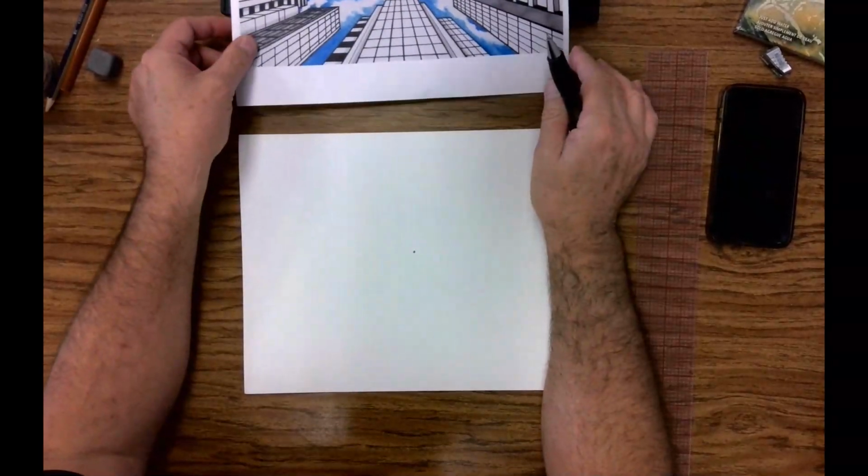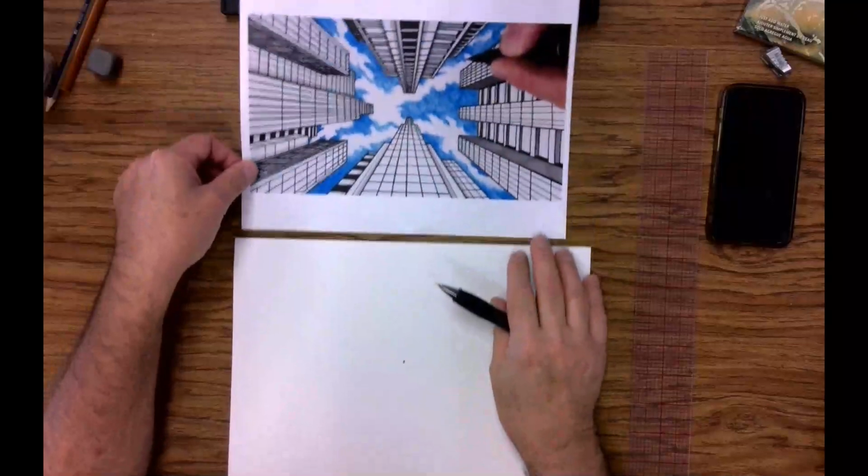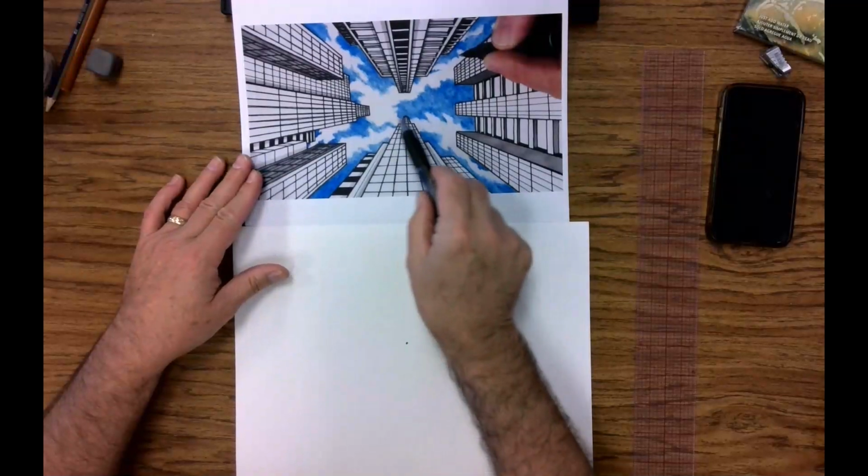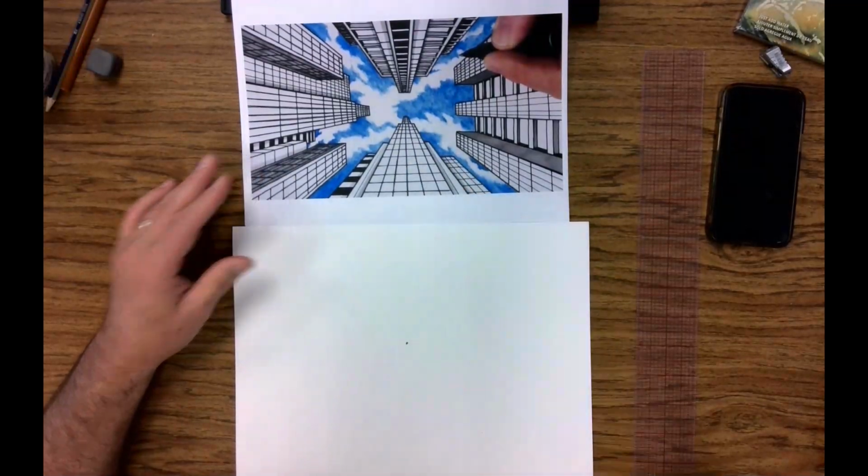Let's work on a building. I tried to find one that was going to be a little easier to start out with. And I think this one right here, we're just going to work with the structure on this guy.